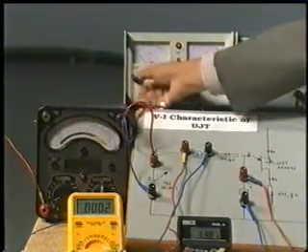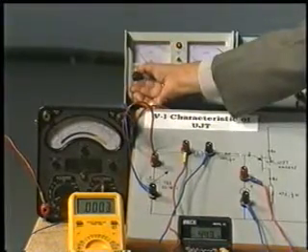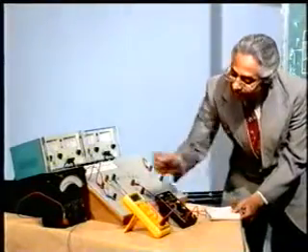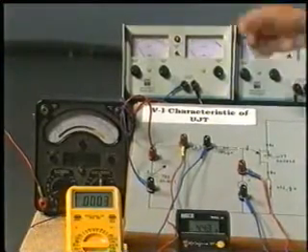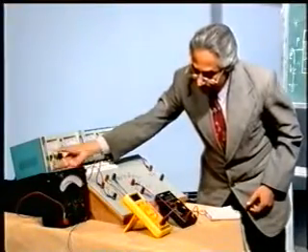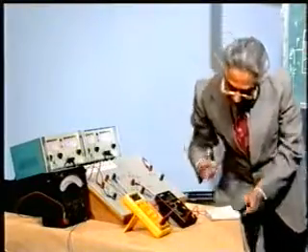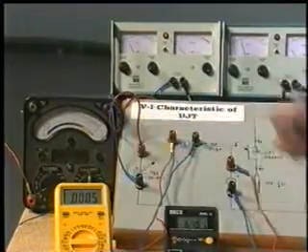Then I change it to say 4.4 volts. The current is 3 microamperes. I further change it to say 6. It's about 6.7 volts. 6.7 volts, and the corresponding current is 5 microamperes.